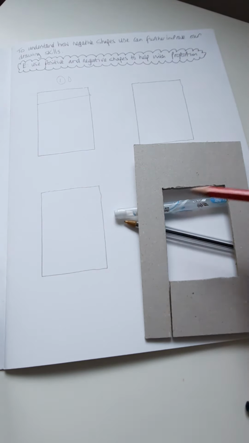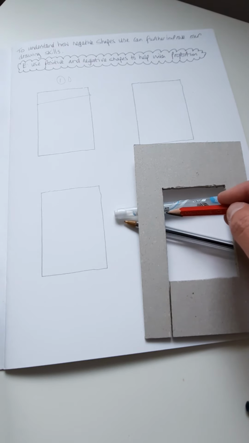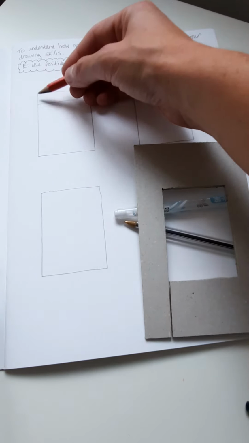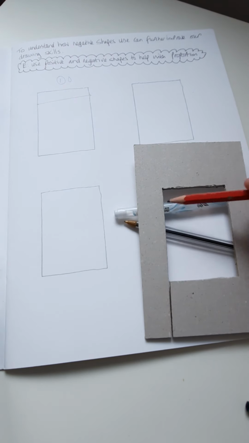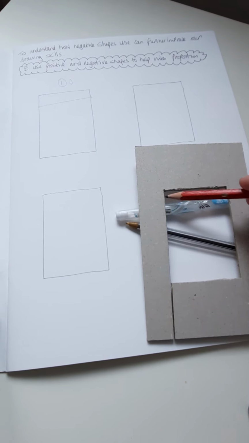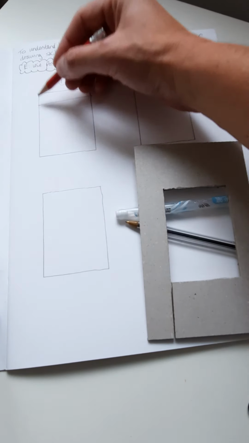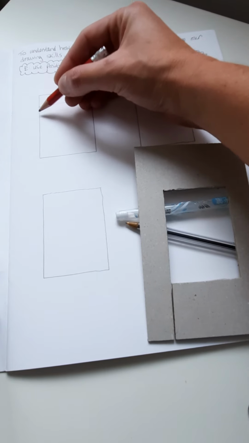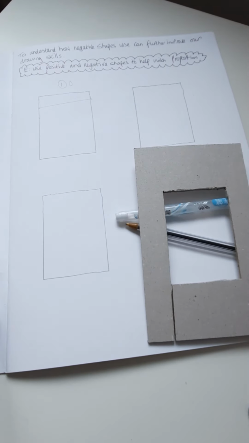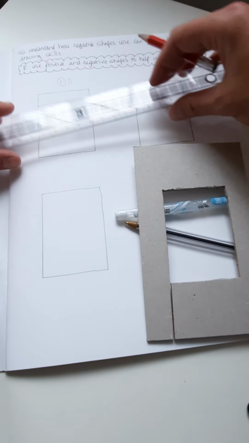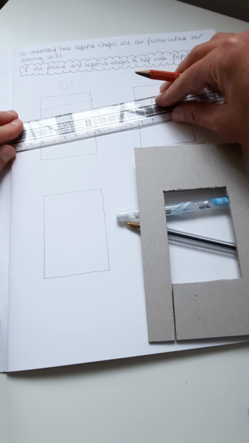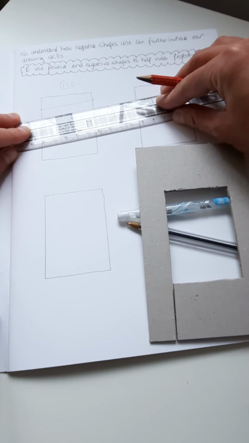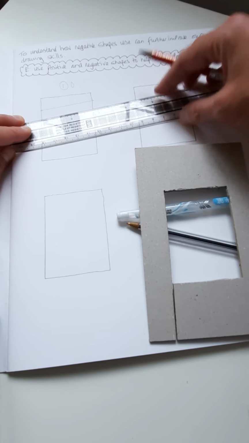So now I'm going to look at the distance from there to there, and I'm going to match it. I'm going to look at that and think, well, that's just over halfway of what I've just drawn. So probably looking at about that much. So I'm going to now draw a line there, because I've now got to put the pencil line in. Now this is a parallel line. For those of you that aren't aware of parallel lines, they're lines that never ever meet.